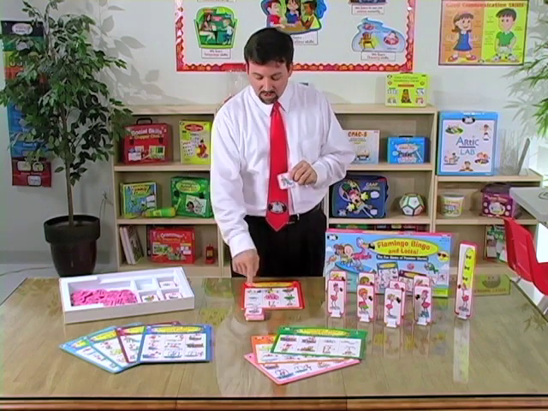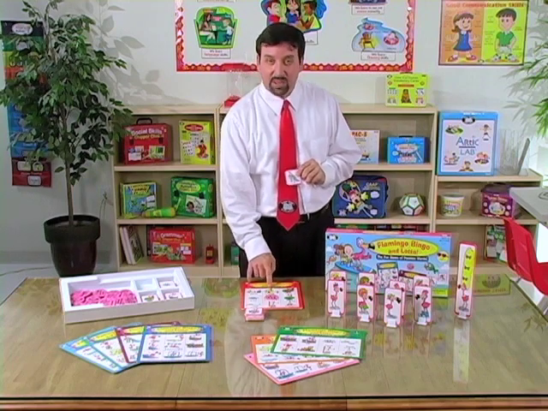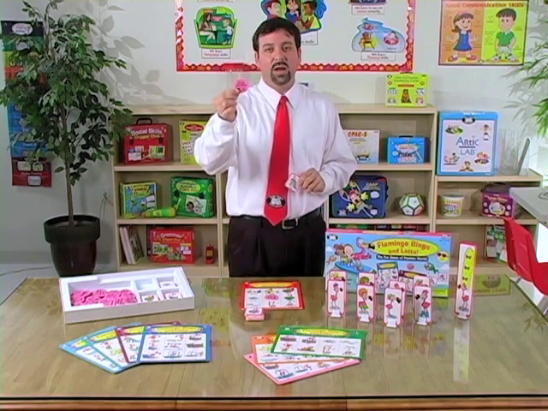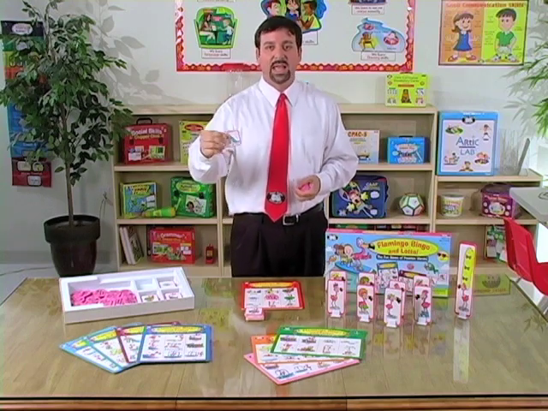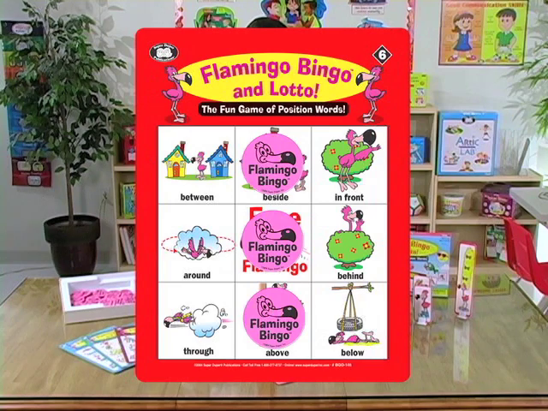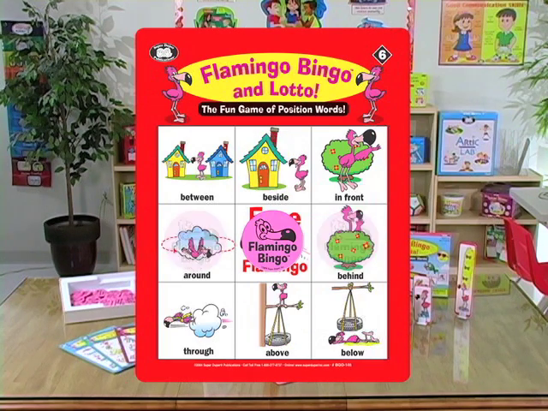The students will then look on their game board, see if they have that piece, and if they do, then they will cover it with the foam token appropriately, and then they're going to try to continue along in the game until they get 3 in a row, like I said, up and down or diagonally on there.